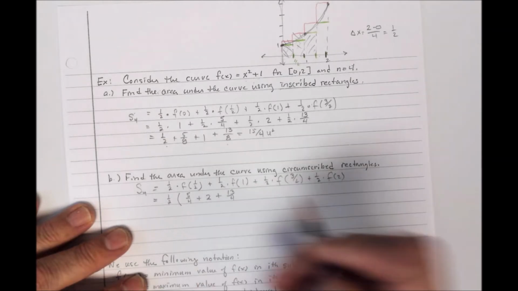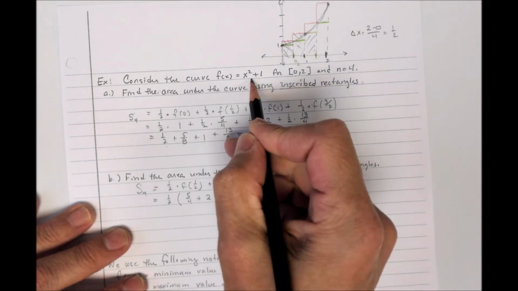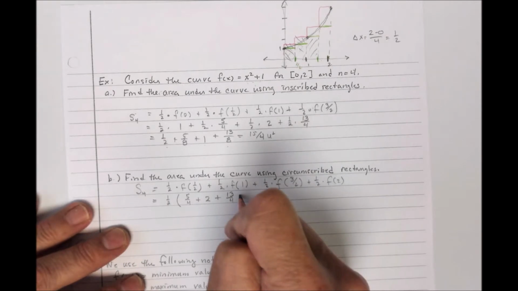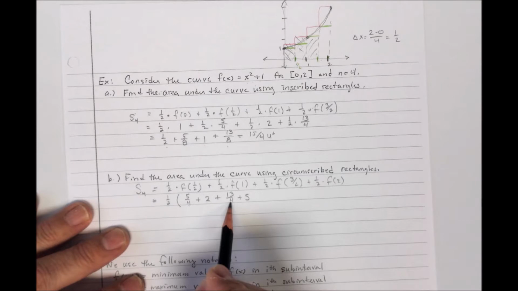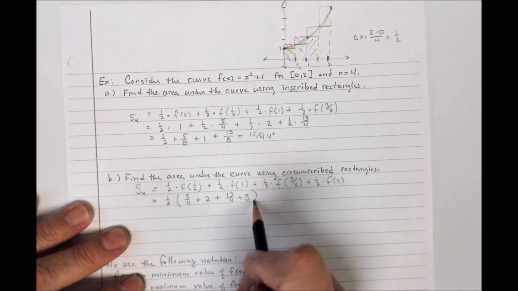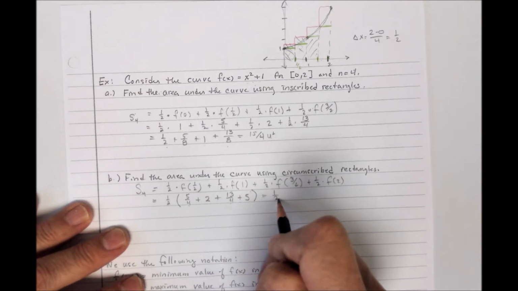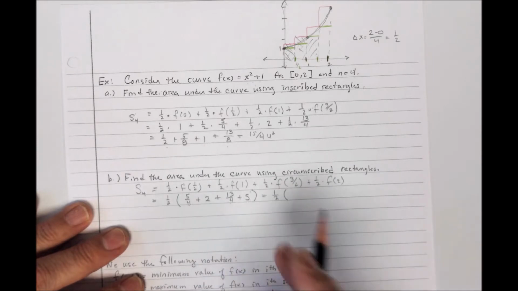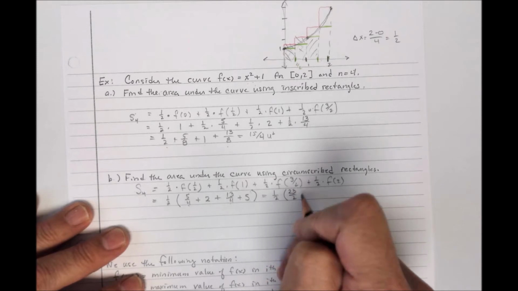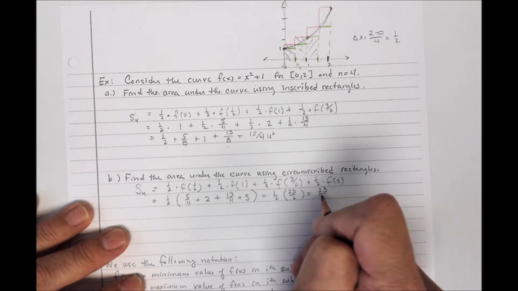And then if I plug 2 in to my function here, I get 5. So 5/4 and 13/4, that's 18/4 or 9/2. So I have 1/2 times, now I have 9/2 plus 7, which is 14/2, that's 23/2. So I get 23/4 square units.